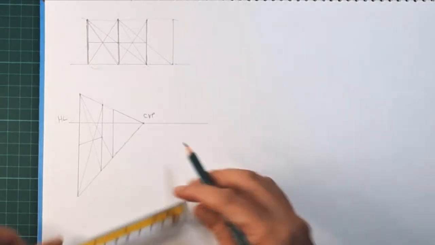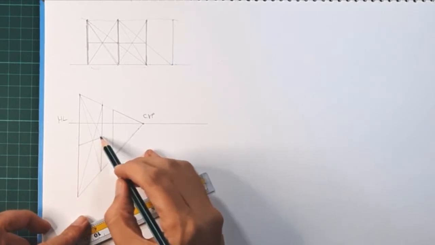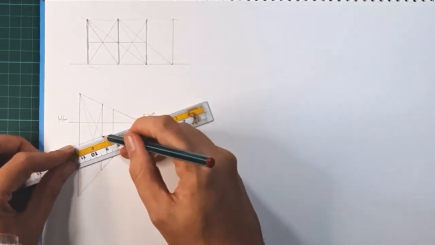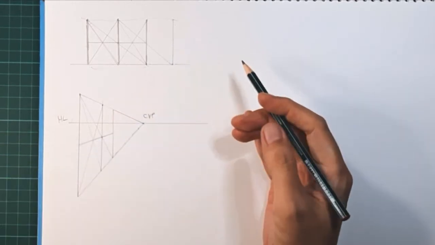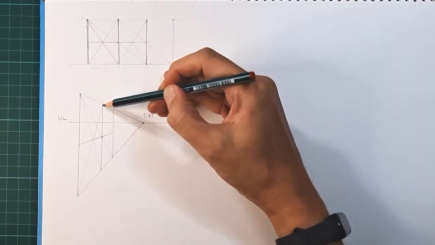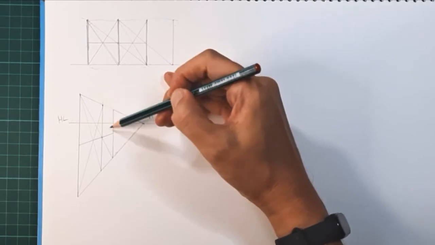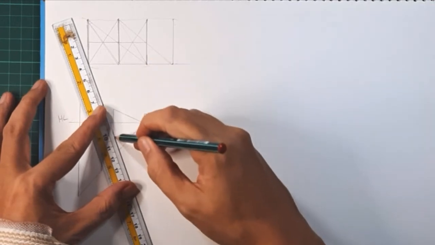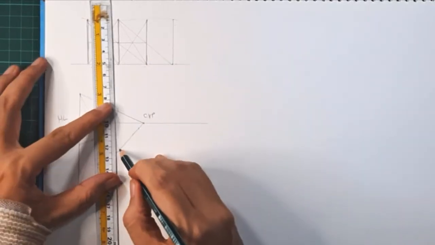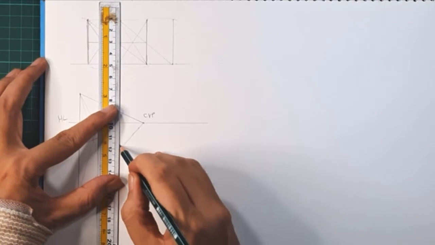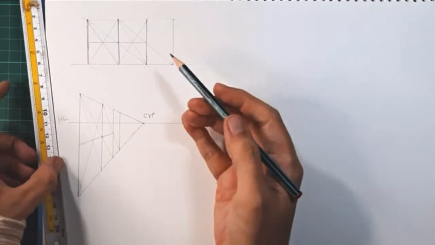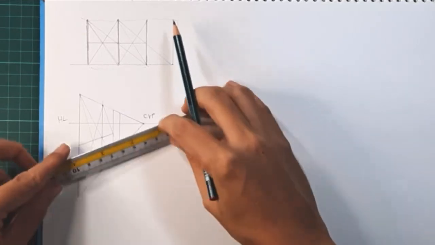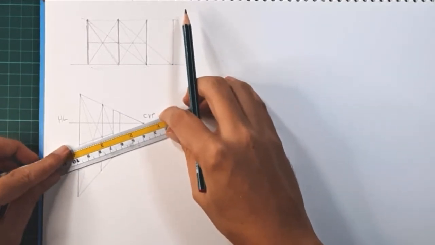Let's do another one. Since we have this middle line, we can just continue that over here. And then we can take this point, bring it down to the middle of the second, towards the ground, and that's going to be your next post. We'll do one more.